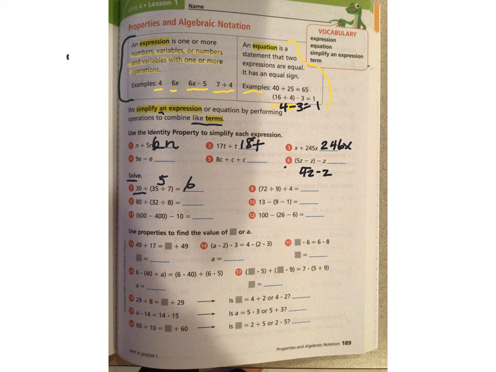So basically do your parentheses first, guys, and then you're just going to finish the problem. I don't think these are going to be too hard for you, but let's do another one together just in case. All right, let's look at number 12.